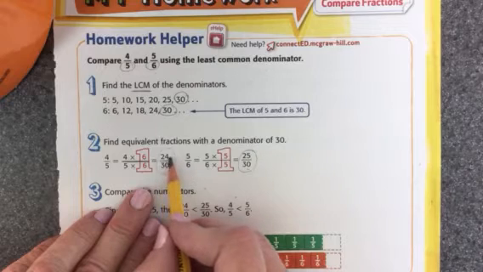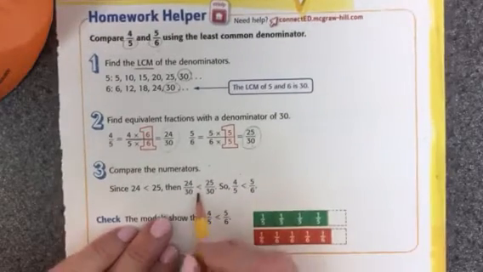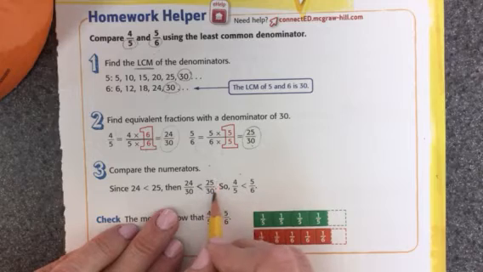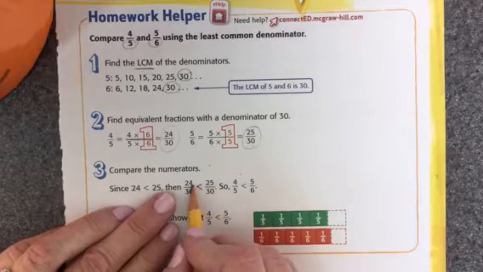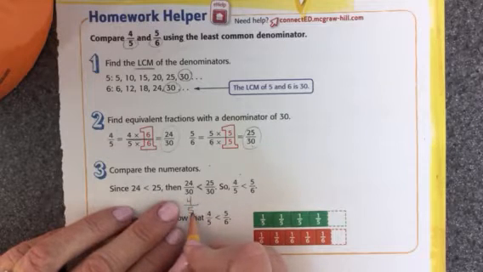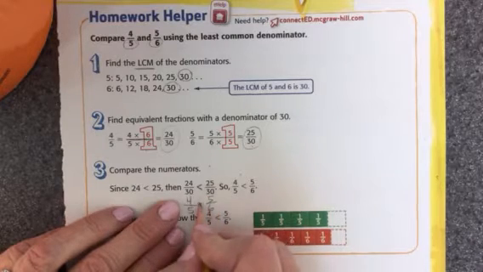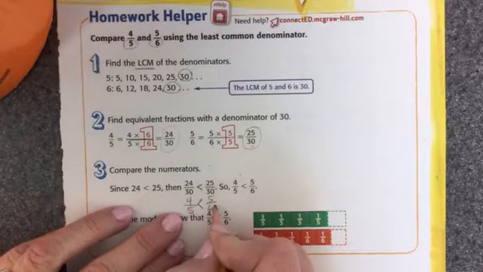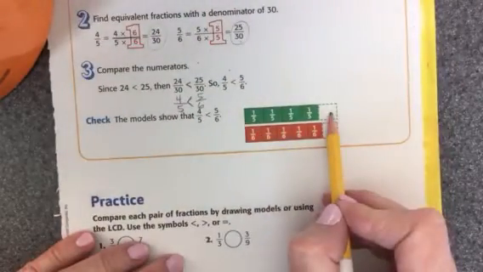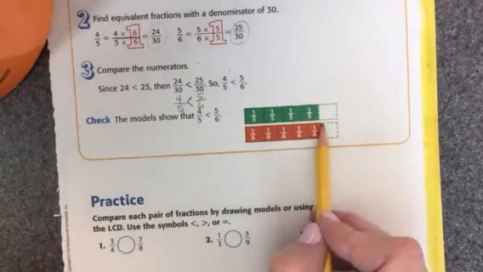Well, now by looking at the numerator, I can tell that 25 thirtieths is greater than 24 thirtieths. So I'll write that here. 24 thirtieths is less than 25 thirtieths. And if we remember, 24 thirtieths was an equivalent fraction of 4/5, and 25 thirtieths is an equivalent fraction to 5/6. So I can say that 4/5 is less than 5/6. And then the models here show me that here's 4/5 and here is 5/6, and it is definitely smaller.